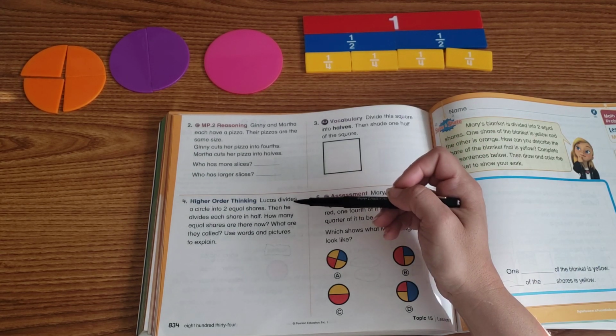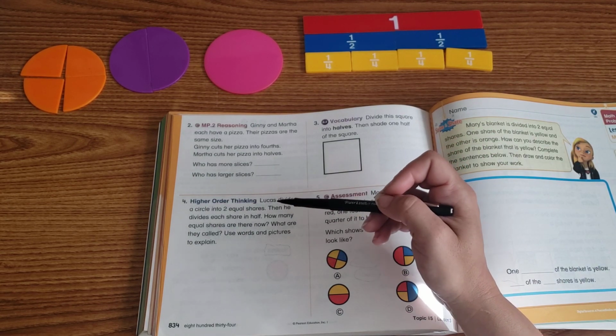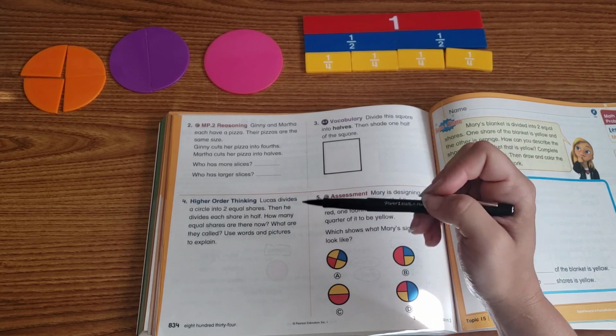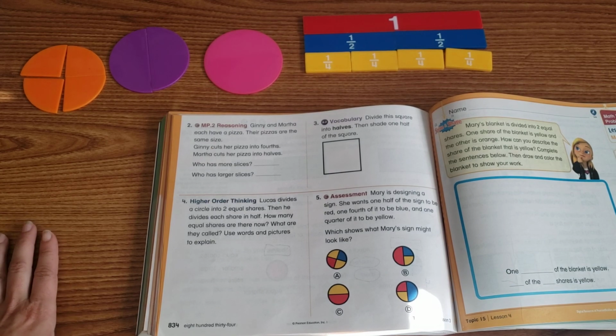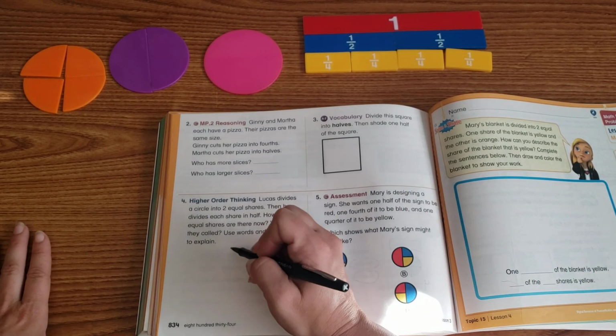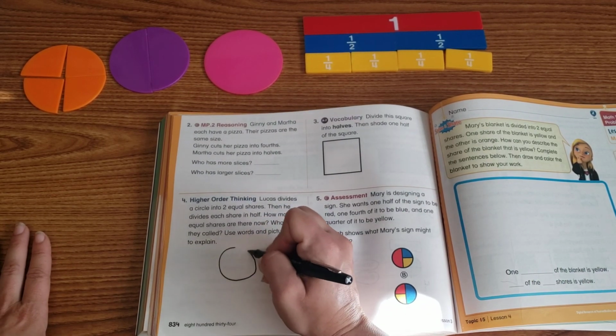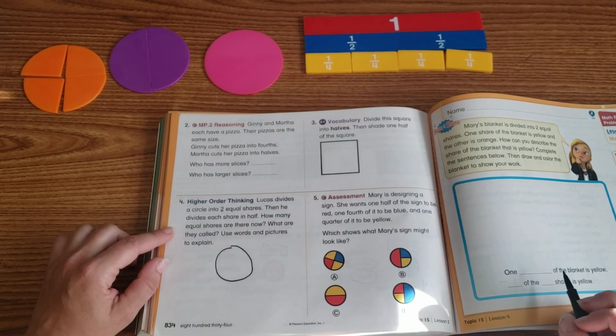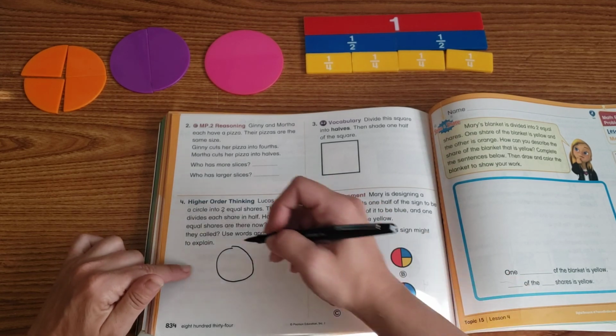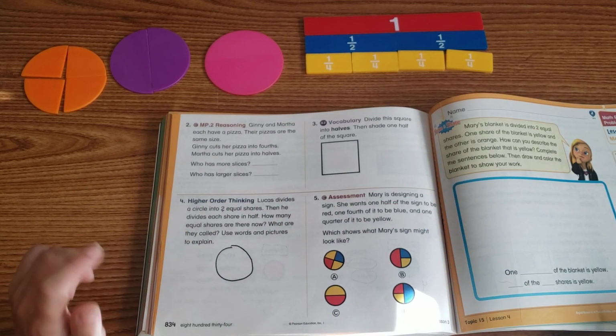Number 4, Lucas divides a circle into 2 equal shares. Then he divides each share in half. How many equal shares are there now? What are they called? So for this one, I would go ahead and draw my picture. I'd draw a circle. And I'd cut it into 2 equal shares. Then I'd cut that in half again. And then you can answer the question.